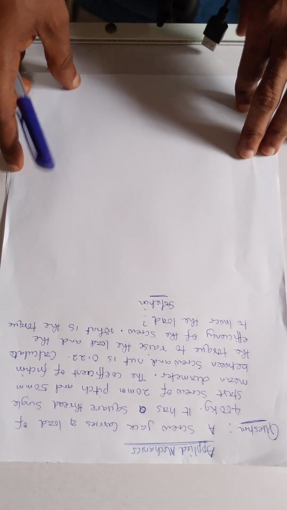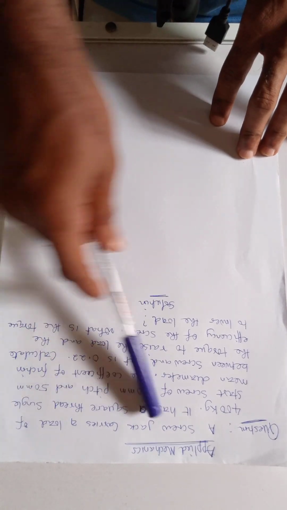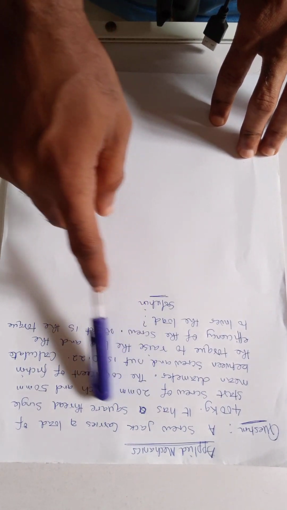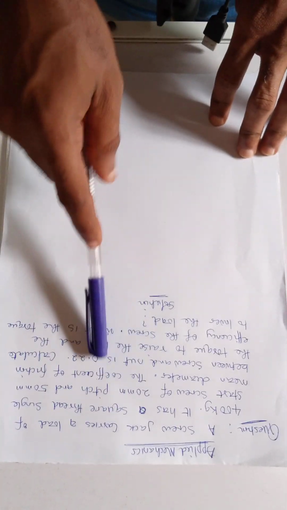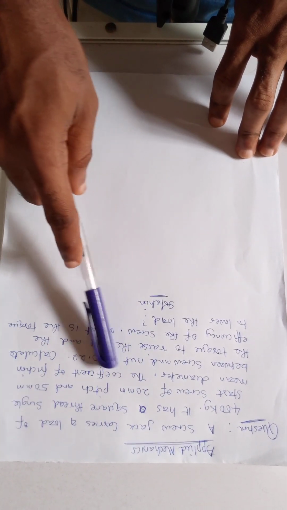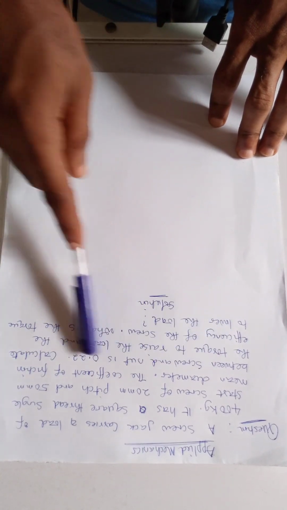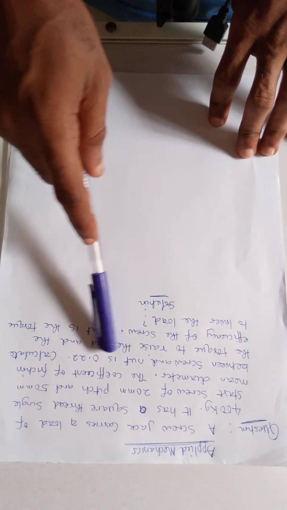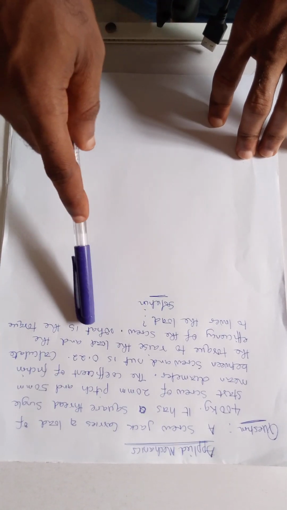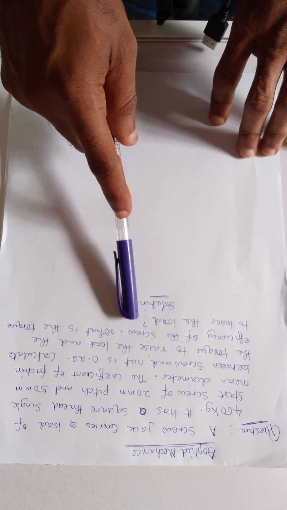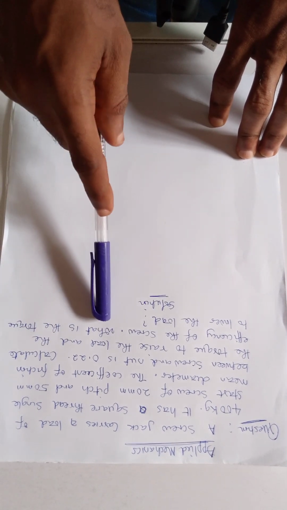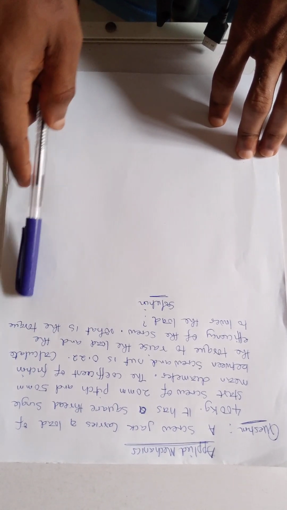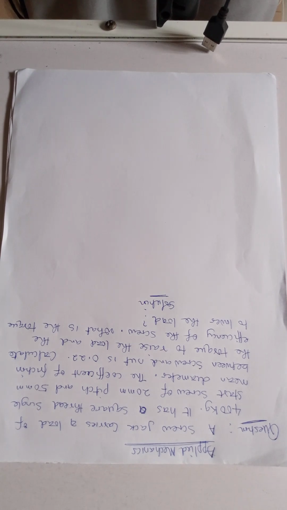The question is, a screw jack carries a load of 400 kilogram. It has a square thread single start screw of 20 millimeter pitch and 50 millimeter main diameter. The coefficient of friction between the screw and nut is 0.22. We are asked to calculate the torque to raise the load and the efficiency of the screw. We are also asked to find the torque to lower the load. So we are asked to find three different things.